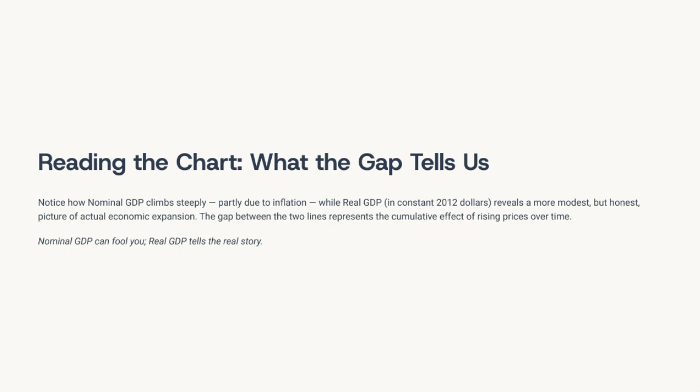The key point here is the gap between these two lines. That gap represents the cumulative effect of rising prices, what we often call inflation, over the years. It's important because it reminds us that nominal GDP can sometimes be misleading if we're trying to understand actual economic growth. By comparing the two, we get a clearer picture. Real GDP tells us the real story of economic expansion, not just how much prices have inflated. This understanding helps us evaluate economic health more accurately and make better informed decisions.